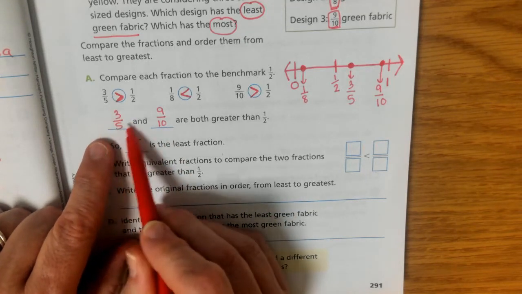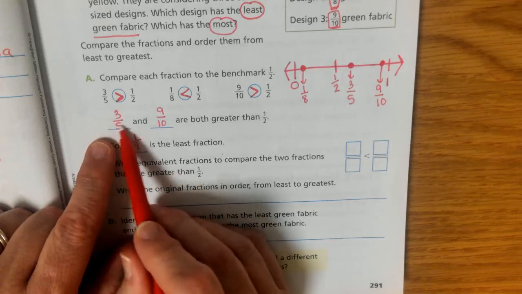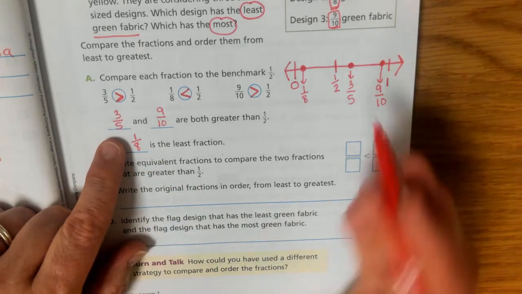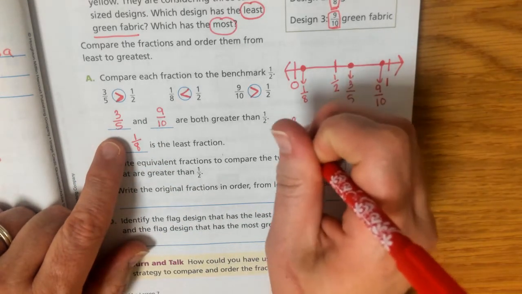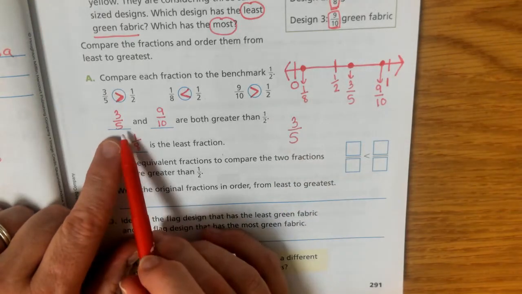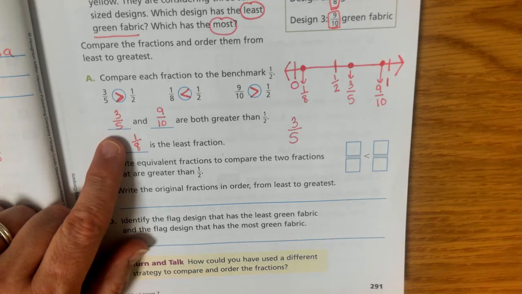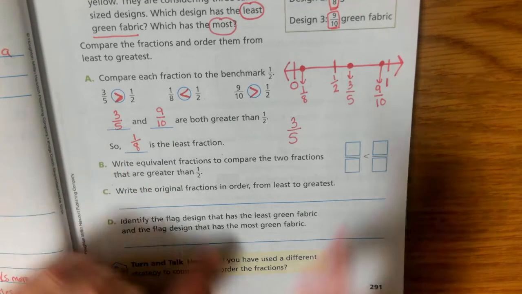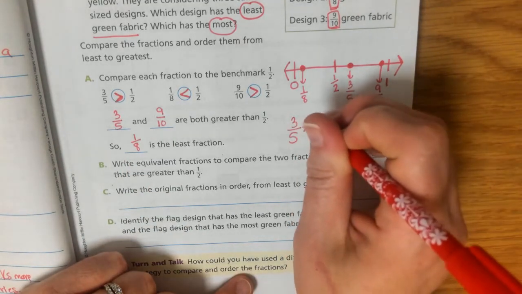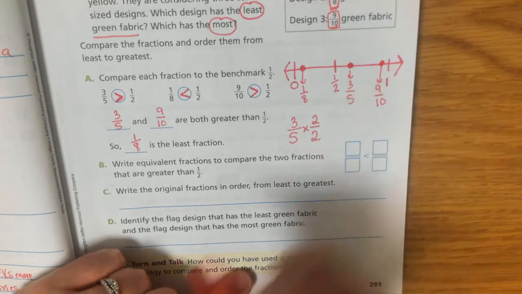So I can do something to my 3/5 to find an equivalent fraction. I'm going to take my 3/5. I want to turn my fifths into tenths. In order to turn my fifths into tenths, I'm going to have to multiply it by 2/2.